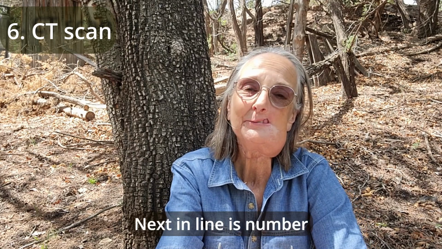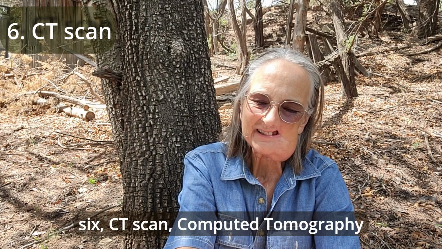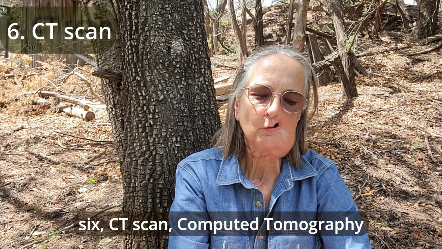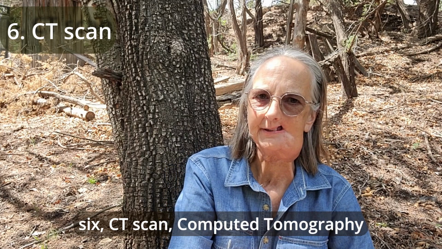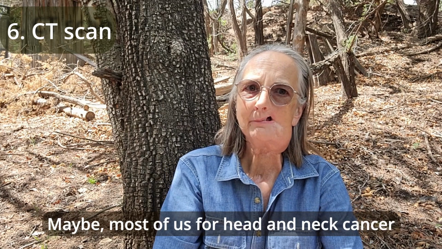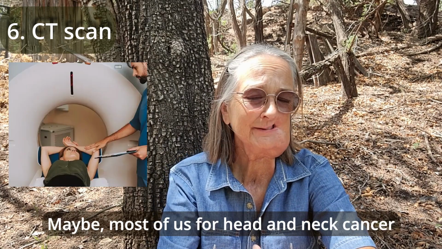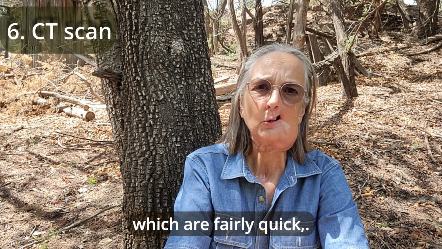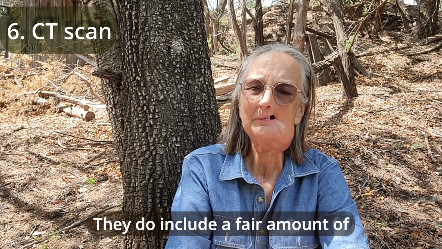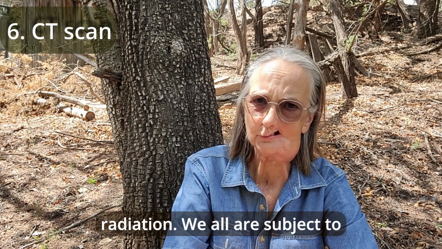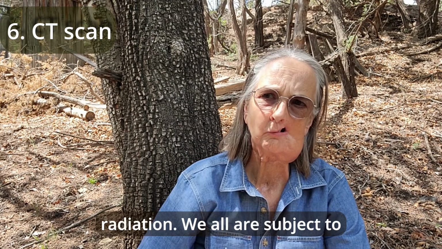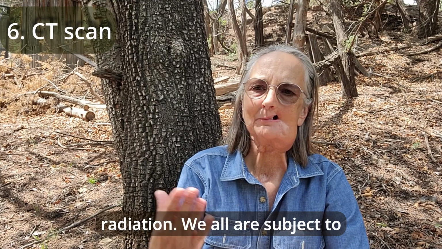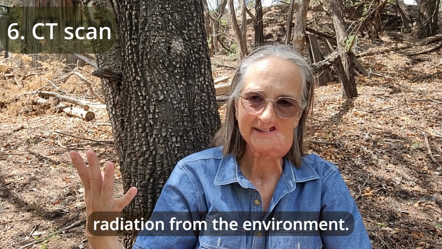Next on my list, number 6, CT scan, computed tomography. Maybe most of us with head and neck cancer have had CT scans, which are fairly quick. They do include a fair amount of radiation. Probably we all are subject to radiation from the environment.